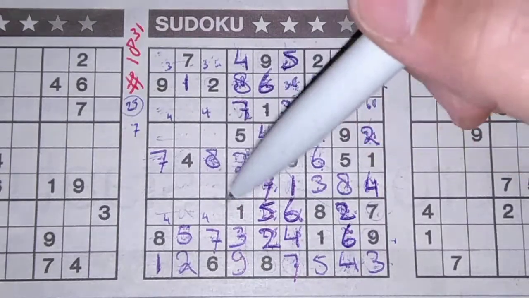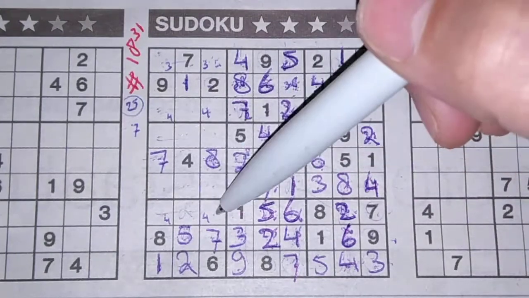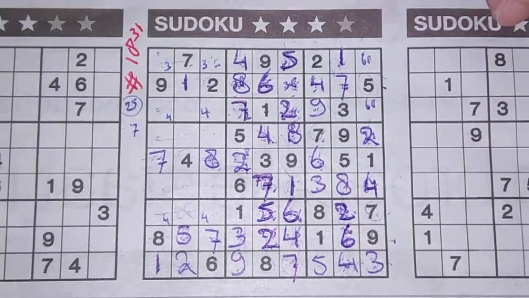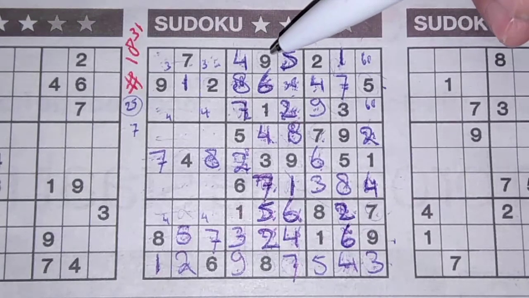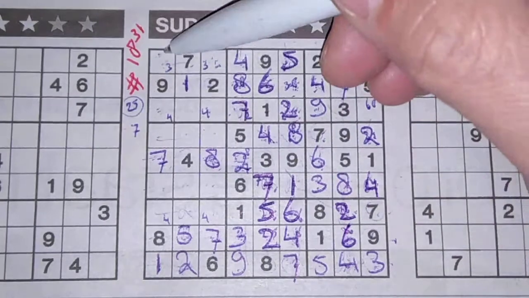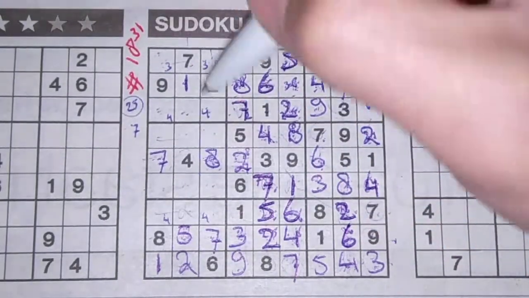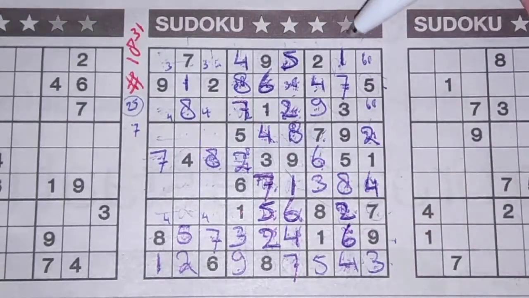5, so 1, 2, 3 is missing, 4 is missing, and then 9 is missing. 8 in this column, 8 in that column. So in the column between, the only place for the 8 should be there.